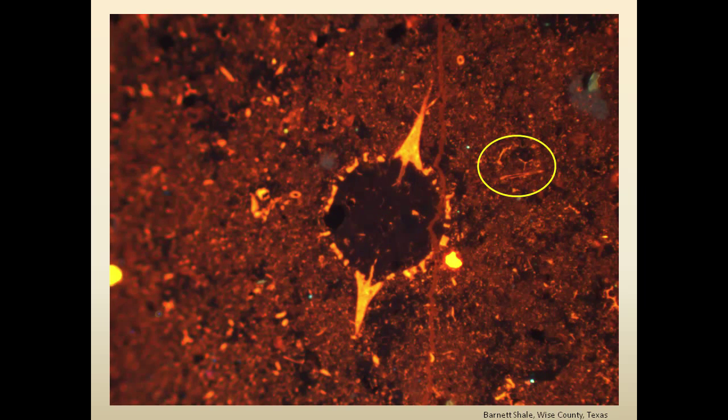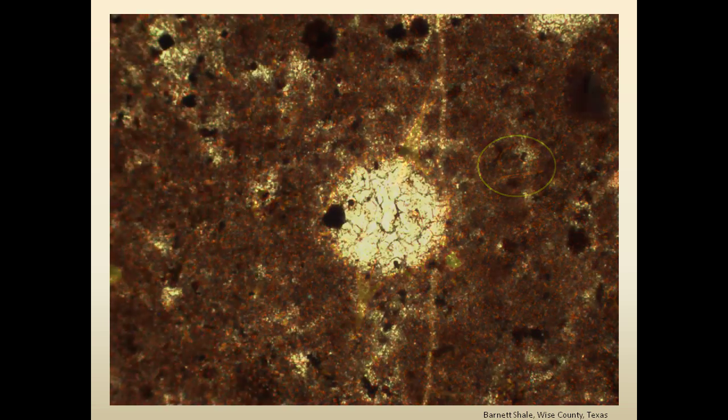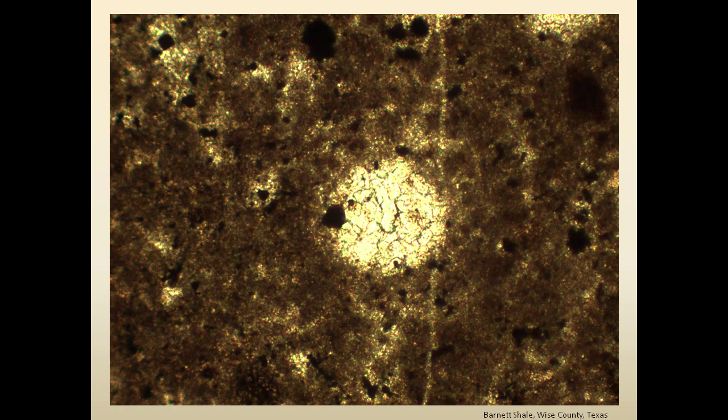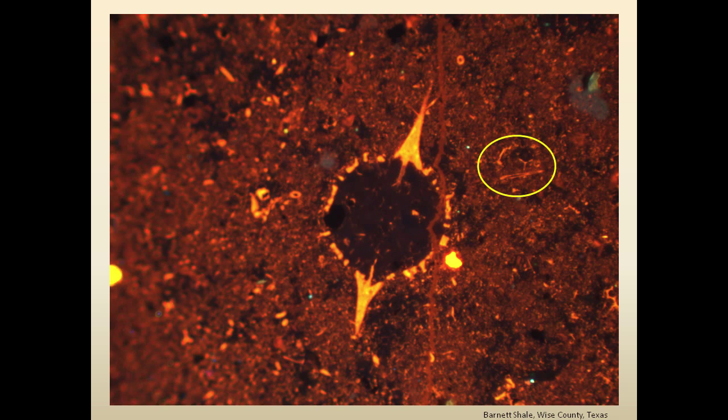It's the radiolaria that were responsible for bringing all the silica to the floor of the Barnett Sea. It's the radiolaria that make it siliceous, and here it is. But you see, in cathodoluminescence, you get to see things that you can't otherwise see.